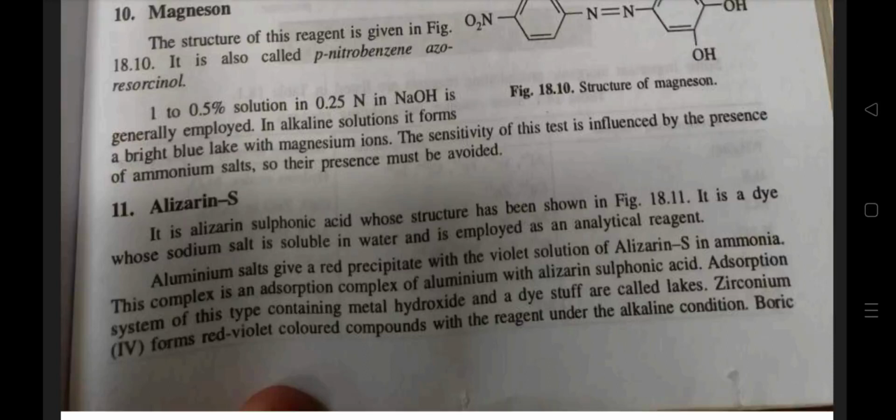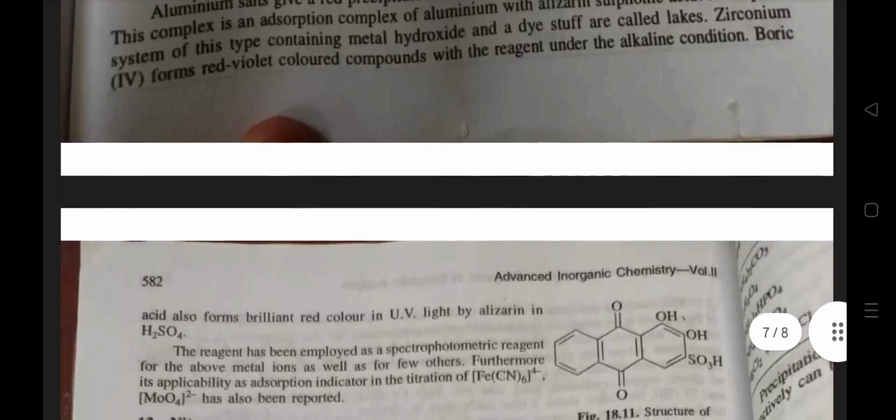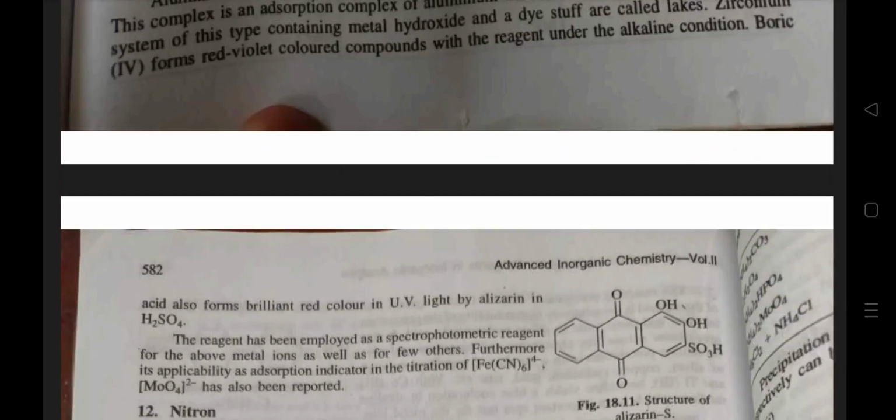Zirconium forms red-violet colored compounds with the reagent under alkaline conditions. Boric acid also forms a brilliant red color in H2SO4. The reagent has been employed as a spectrophotometric reagent for the above metal ions as well as a few others. Furthermore, its applicability as an adsorption indicator in the titration of [Fe(CN)6]4- and MoO4 2- has also been reported. The structure of azulene is in figure 18.11.